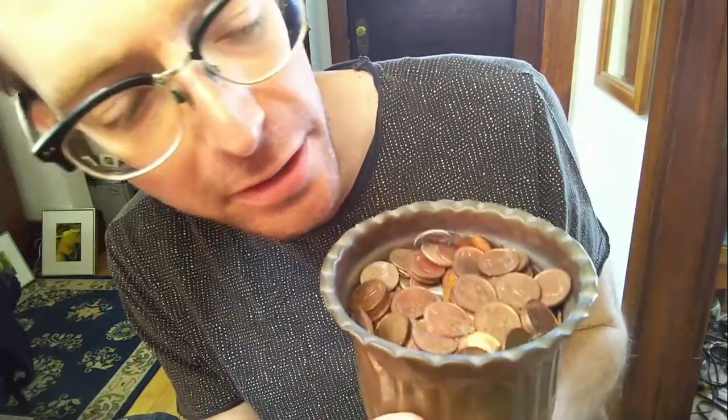But if you were to exchange them, you could take 10 of these and give them to the bank and they would give you a dime, right? So what I'm trying to think about is, just like we can exchange pennies, is there a way that we can exchange hundredths for tenths?